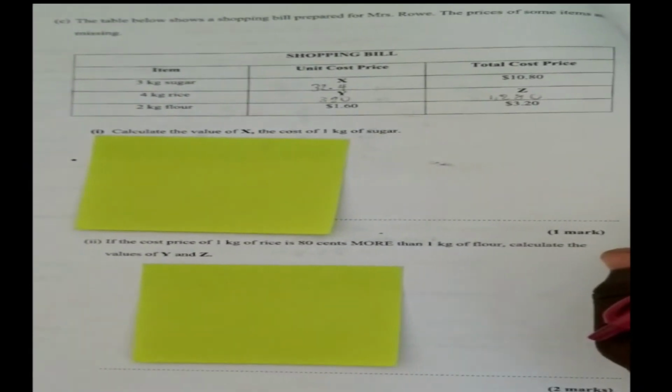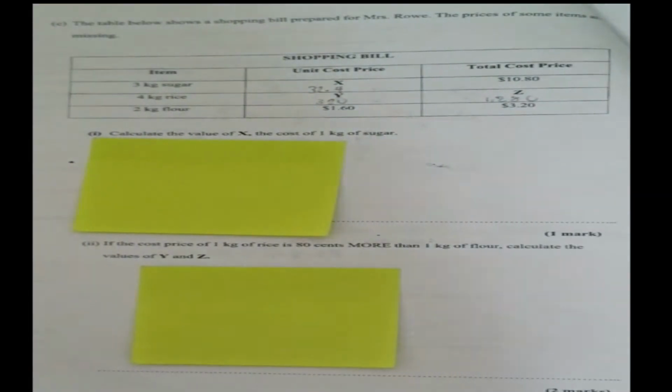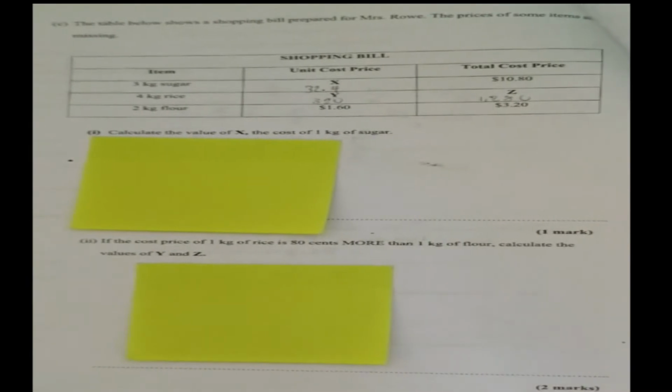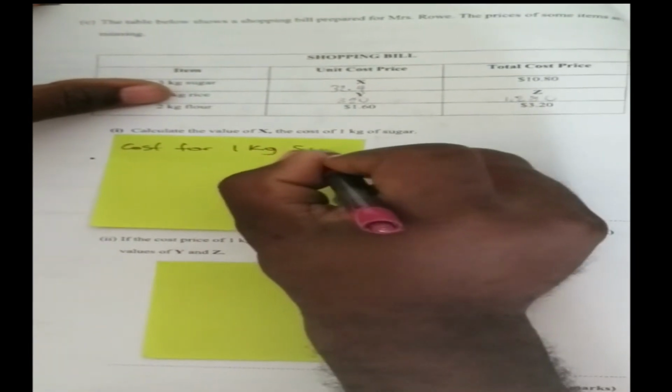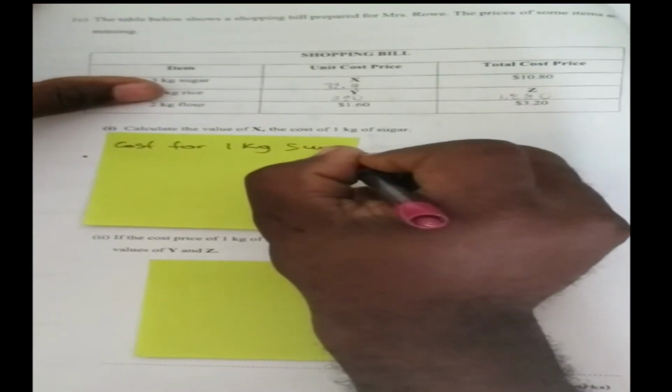All right, so with that said, what we need to calculate is the value of X to find the cost of 1 kg of sugar, right? So we know that the cost of 1 kg of sugar would be equal to 10.80 divided by 3, right?